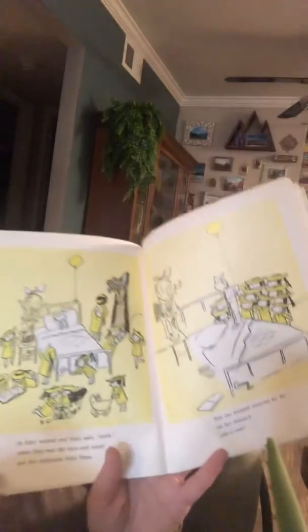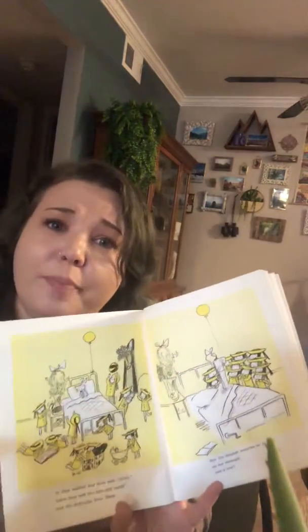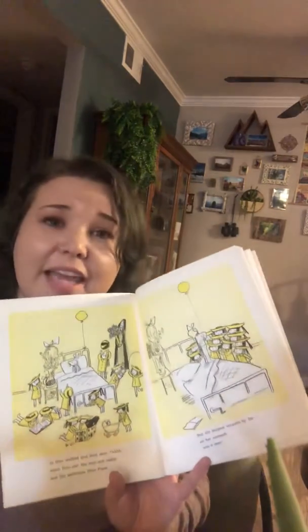Look, she went to the doctor's and she got her owie all fixed up, and her friends are coming to help make her feel better. Isn't that so nice? I think that might be the resolution, right? The problem's all solved. She feels all better now.